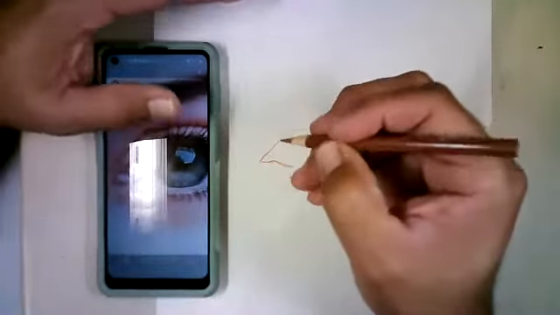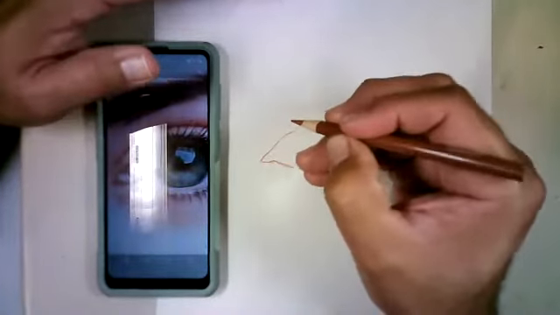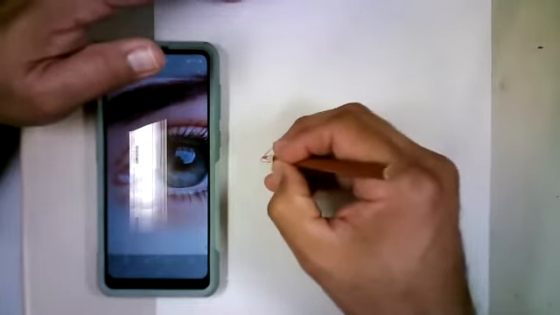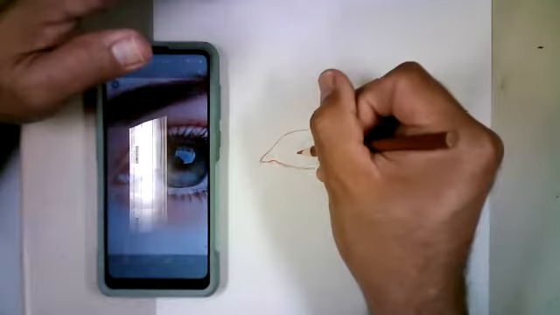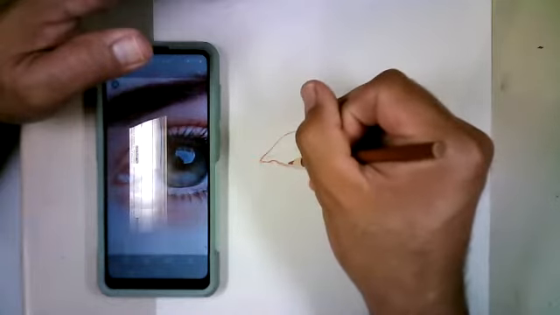But the best thing to do is you really want to feel the pencil with the tips of your fingers. But again, I hold it all differently. I really never hold it like this because there really is no reason for me to hold it like this.